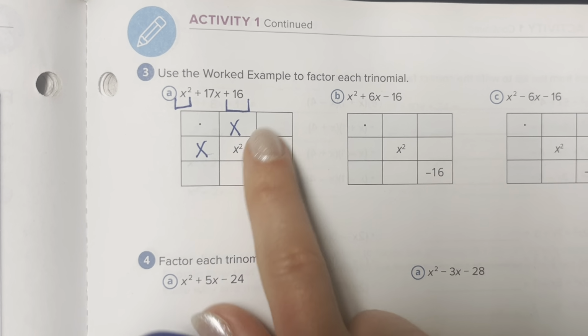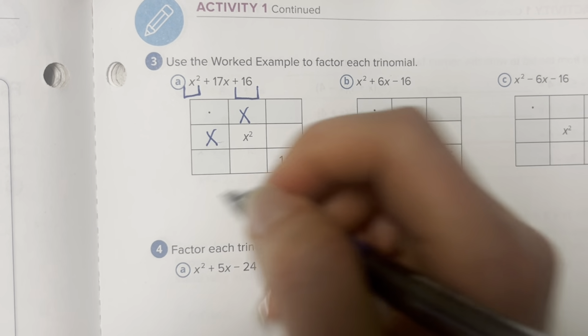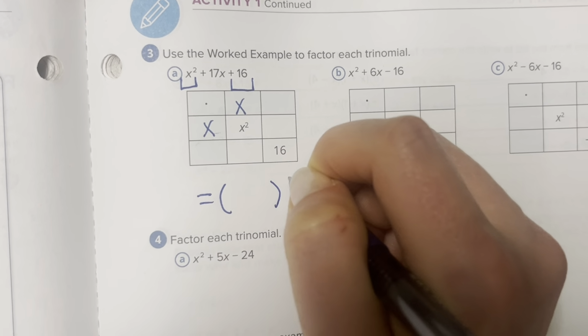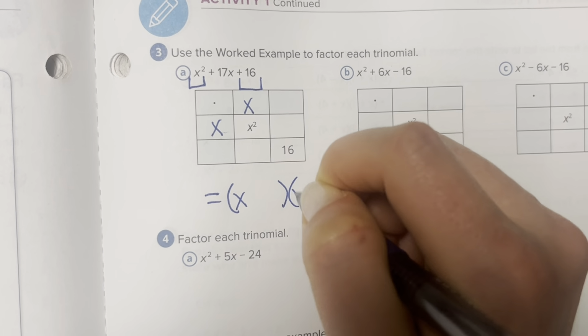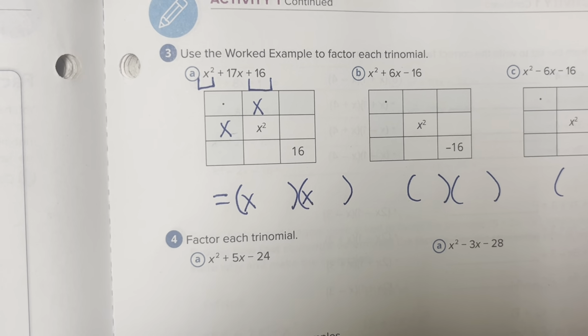So you have to figure out what goes on the sides, and then the things on the sides are your answer. So your final answer needs to be the two things on the side, x plus what and x plus what.